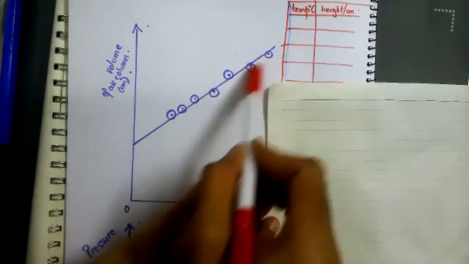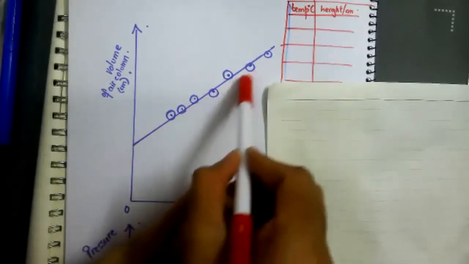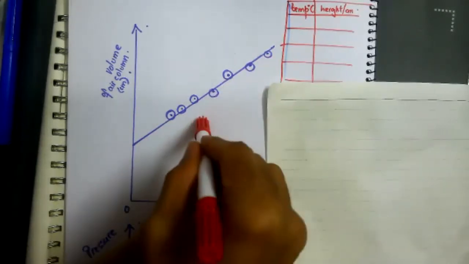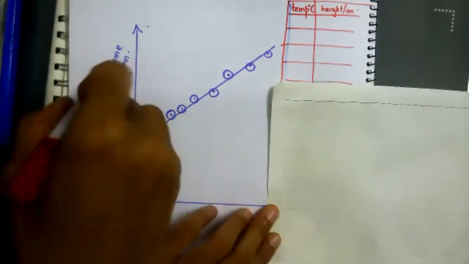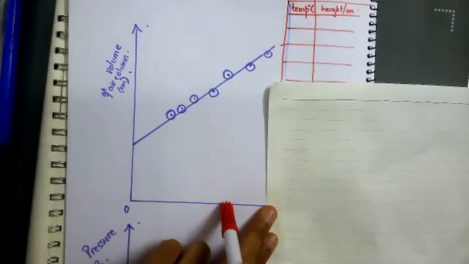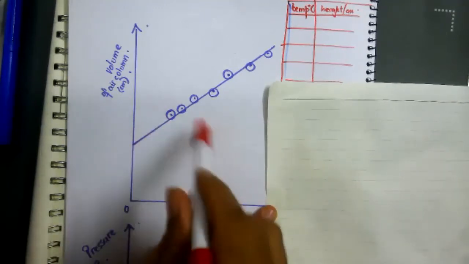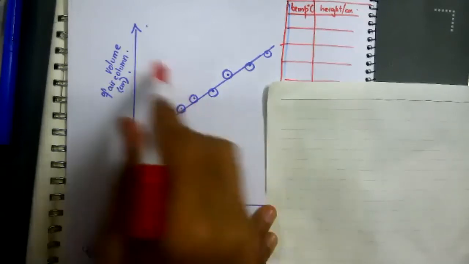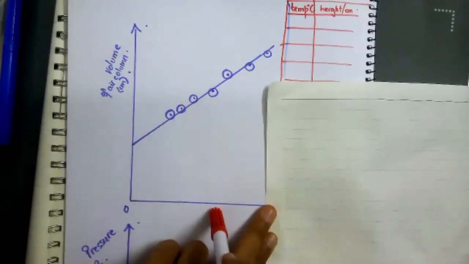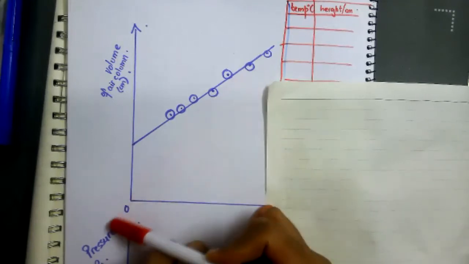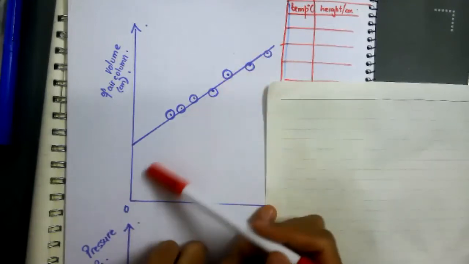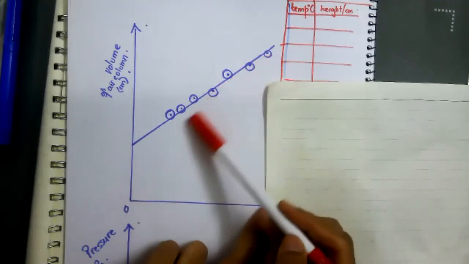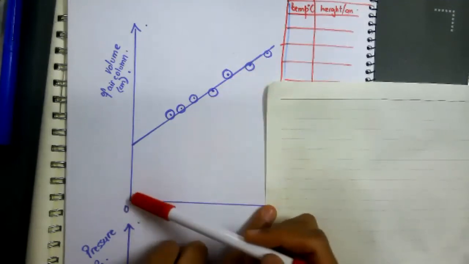Can I call this directly proportional? Just by looking at this particular graph, can I say that volume is directly proportional to temperature? Think again. But it's not passing through the origin. For direct proportionality, I think the graph has to pass through the origin.